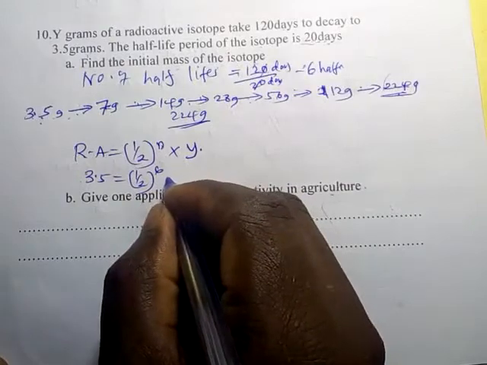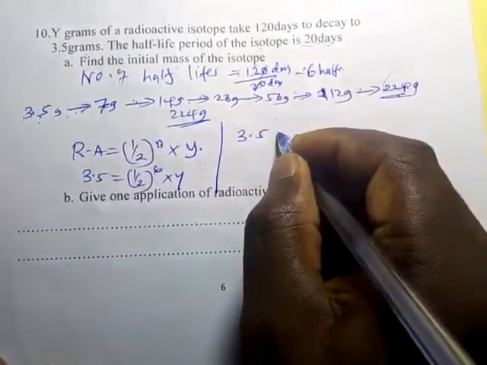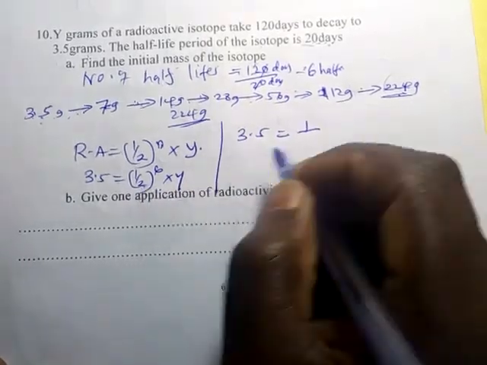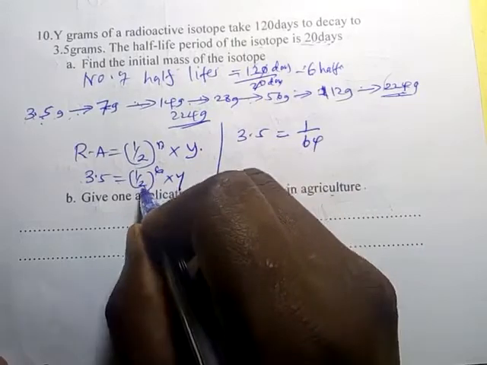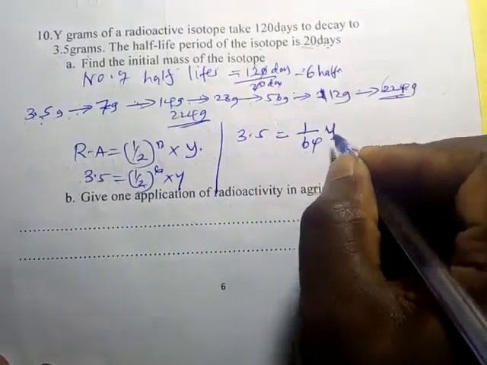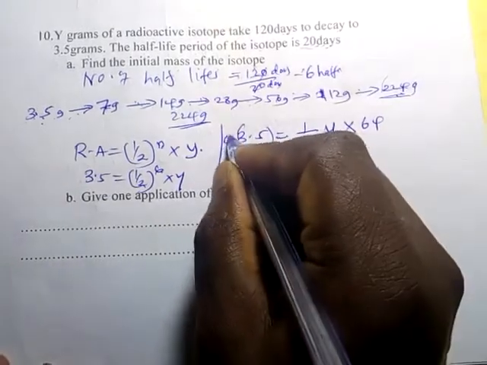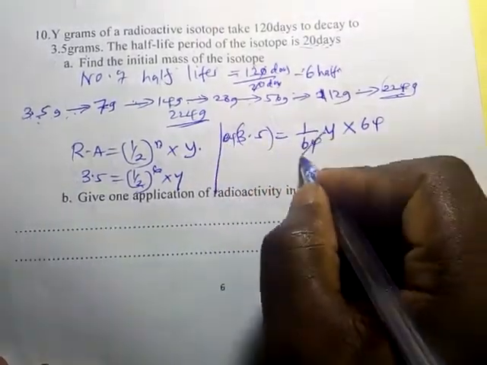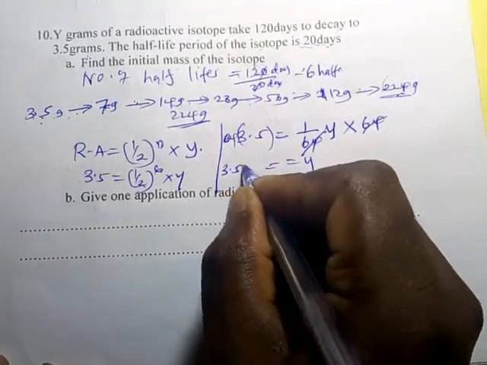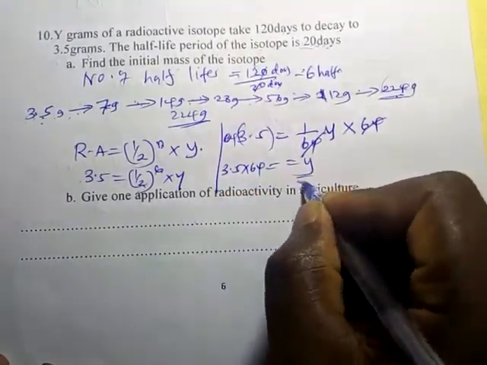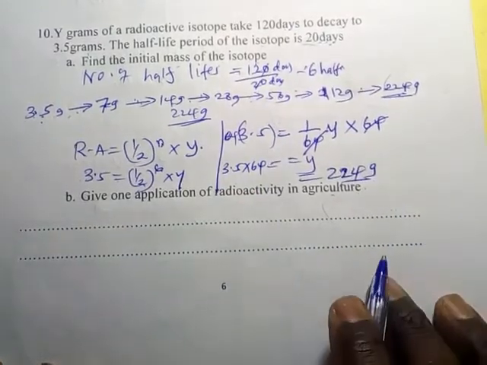Half raised to power 6 is 1 over 64. We multiply both sides by 64 so that we can remove this. So y equals 3.5 times 64, and that will give you 224 grams.